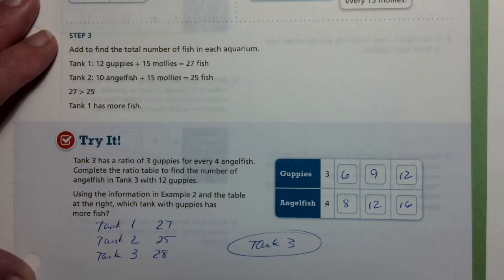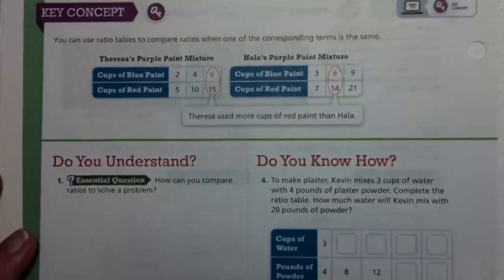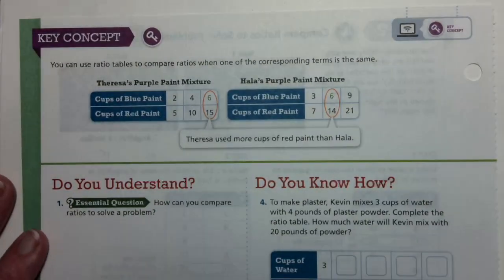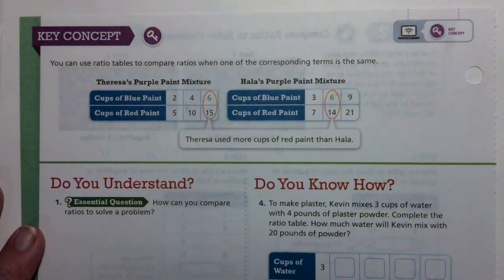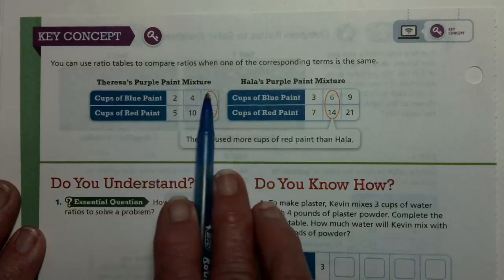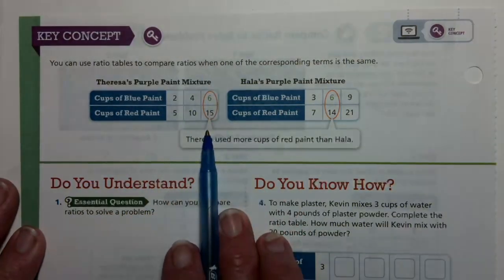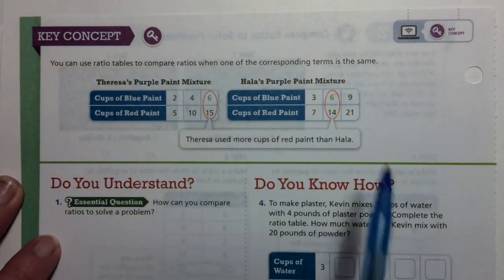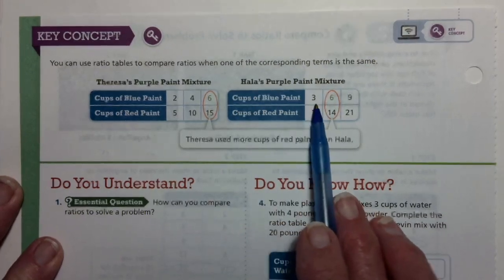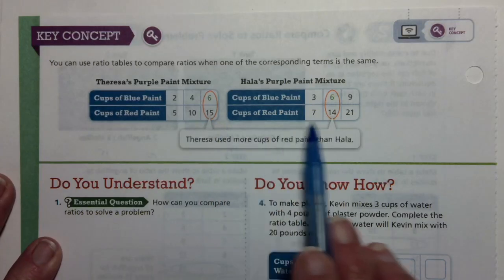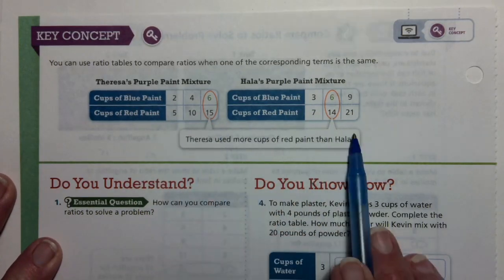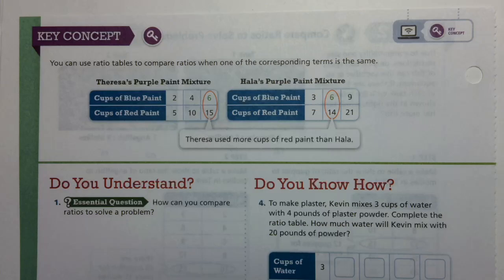Okay, turn your paper over, and we're to the key concept. You can use ratio tables to compare ratios when one of the corresponding terms is the same. We got Theresa's purple paint mixture. She started 2 to 5, and now she's got it built up to 6 to 15. Hala's purple paint mixture. Cups of blue paint. When the 6s match, which one's using more red paint? Well, Theresa's using more in hers, so hers is going to be a little bit more red than Hala's is.